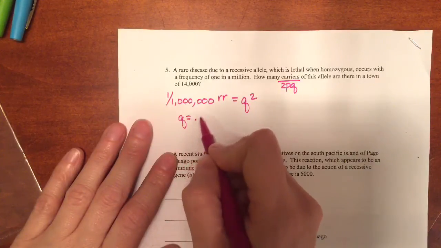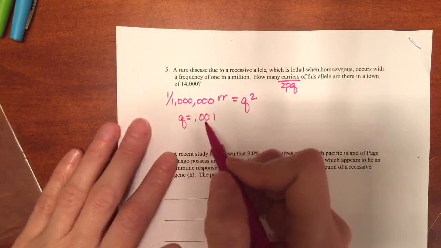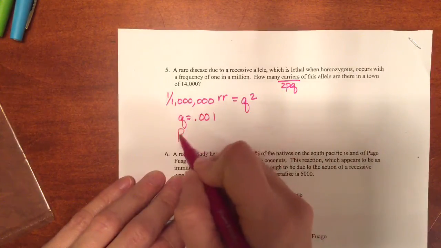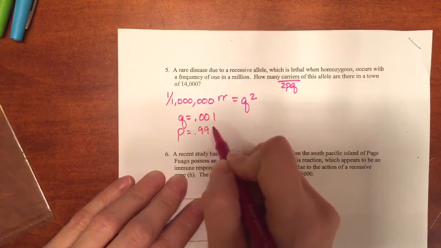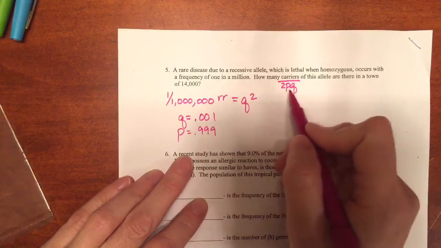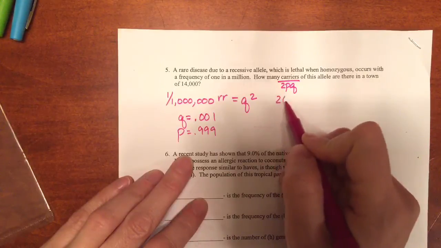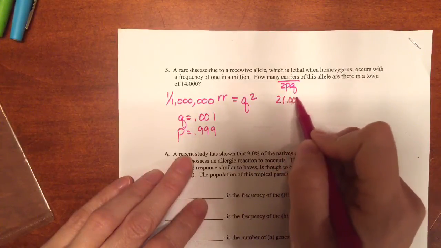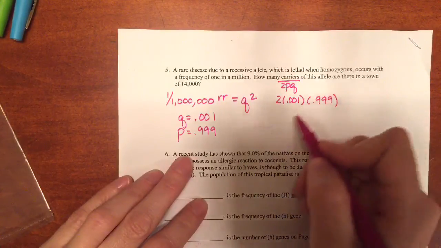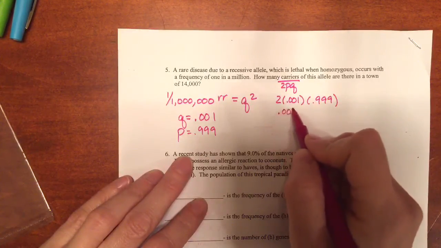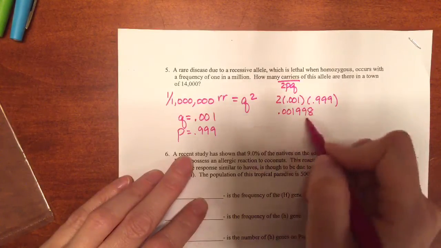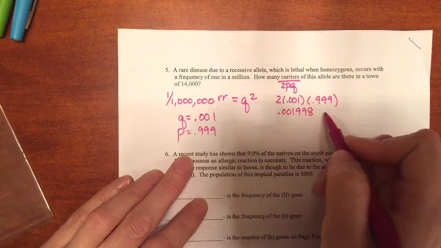So when you do that, q would be 0.001. All right, and then p would be 0.999, right? And so then we're asking carriers, 2pq, we're going to use this, so 2 times 0.001 times 0.999 gives you what? 0.001998, something like that. But that's not what it's asking you, that's the frequency of the heterozygotes.